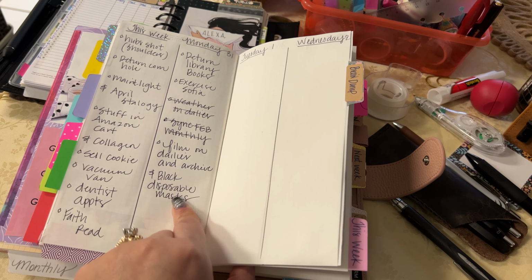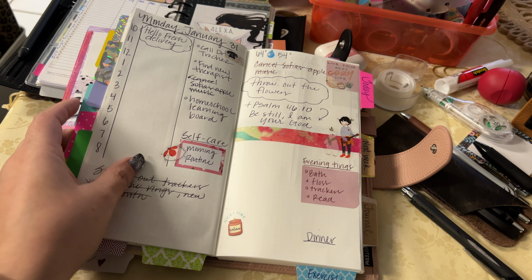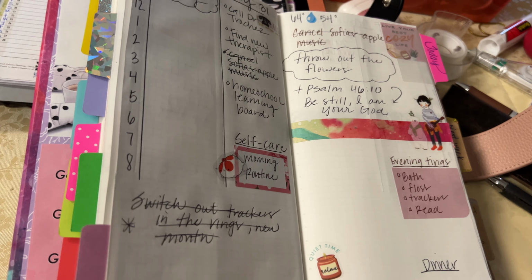When I was putting my system all together and going through my commonplace books, I call them commonplace. You can call them brain dump. You can call them notebook. You can call them whatever you want. I call them commonplace books. I was trying to figure out the theme in which I was doing.